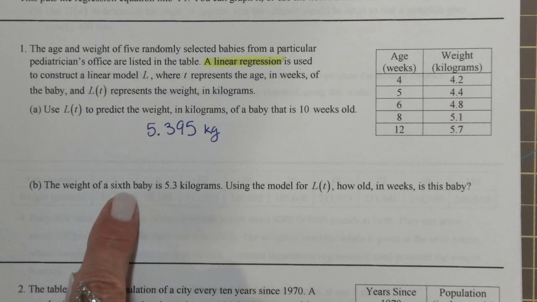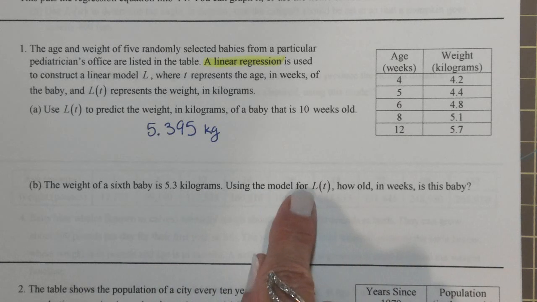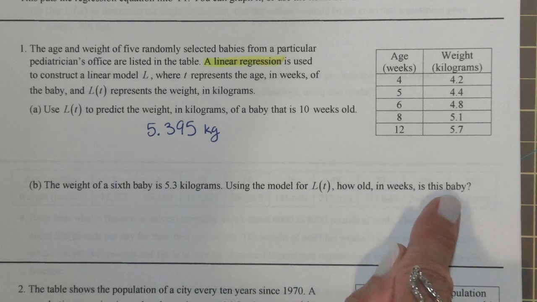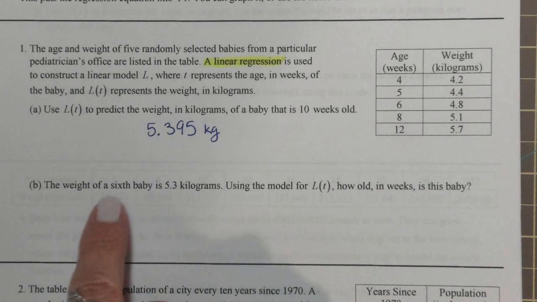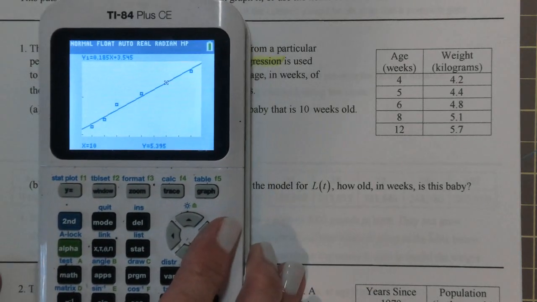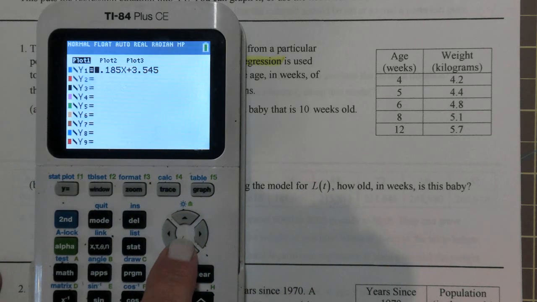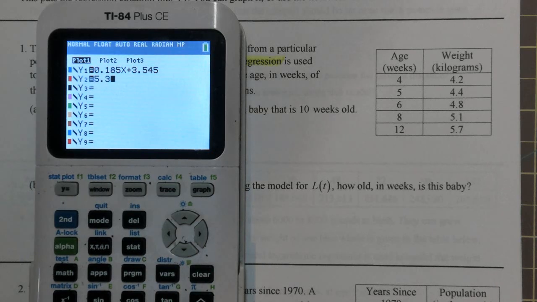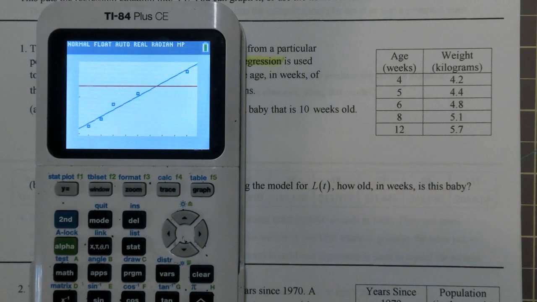Take a look at part B. The weight of a sixth baby is 5.3 kilograms. Using the model for L of t, how old is that baby? Okay, I want for the weight to be 5.3. So to find that out, I'm going to go to my y equals, go into another y2, and type in 5.3. So it's going to graph y is equal to 5.3. There's y equals 5.3.